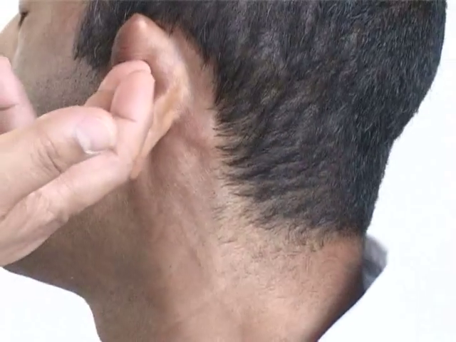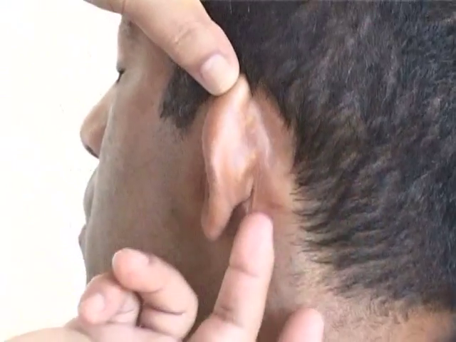We must also look if there are any lesions or discolorations, abnormal swellings or tags on the external ear. Also, we look at the mastoid bone at the back of the ear, to see if the mastoid process is normal, if there's no redness or swelling, which will indicate an infection.